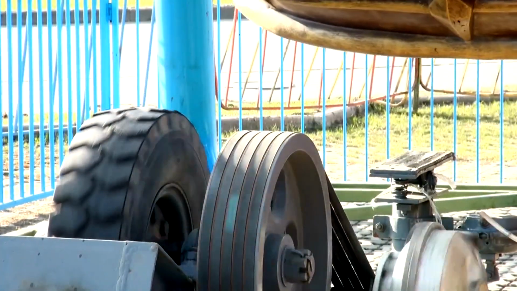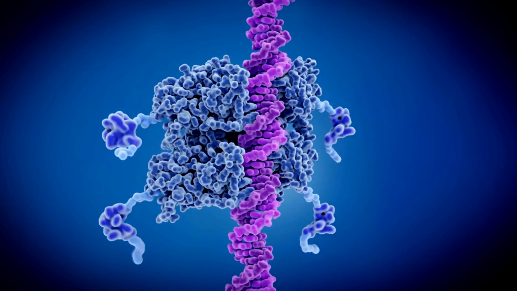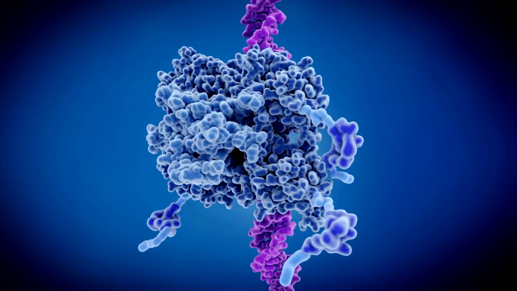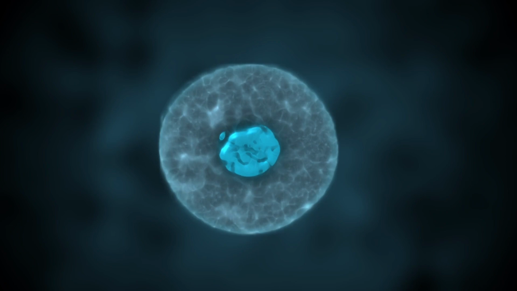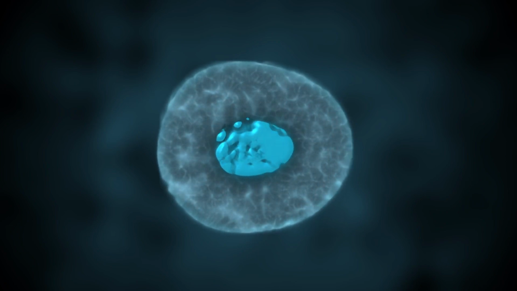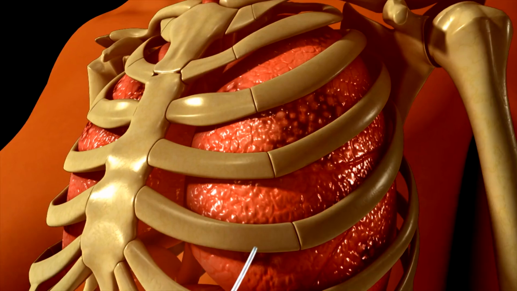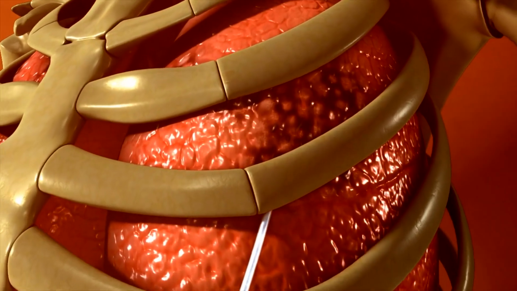On the flip side, tumor suppressor genes act like the brakes in a car. They are responsible for slowing down cell division, repairing DNA errors, and initiating cell death when necessary. When these genes are mutated or inactivated, the brakes fail, allowing cells to multiply unchecked. This loss of regulation can lead to the formation of tumors.